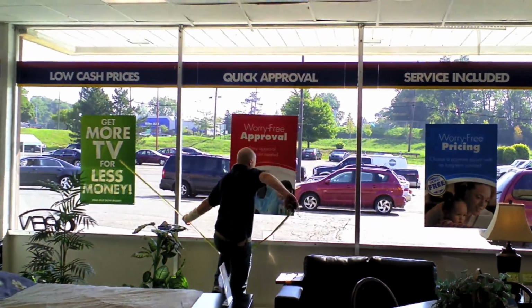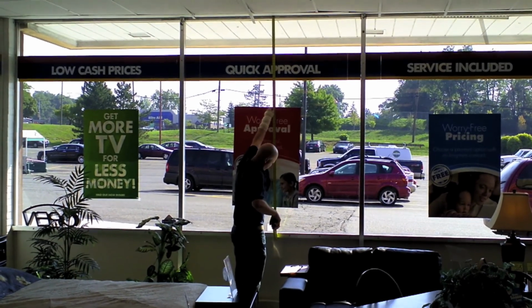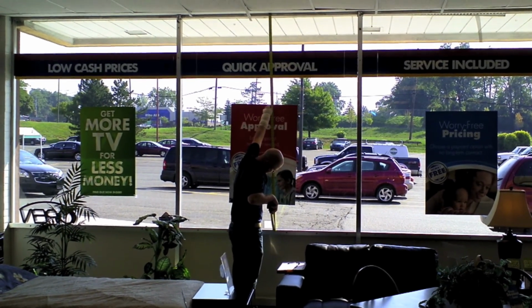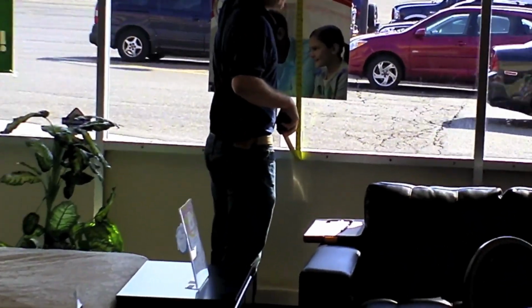Then proceed to the next window and measure it the same way and record your information just like before. As you can see in this clip, we will zoom in so you can see exactly where you need to take your tape measure to. You want the inside of the mullion.